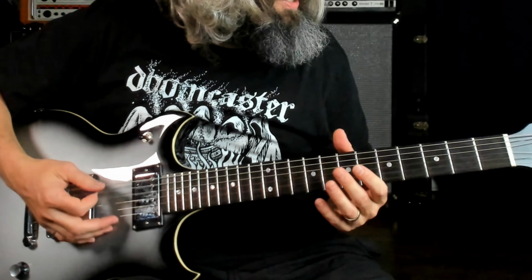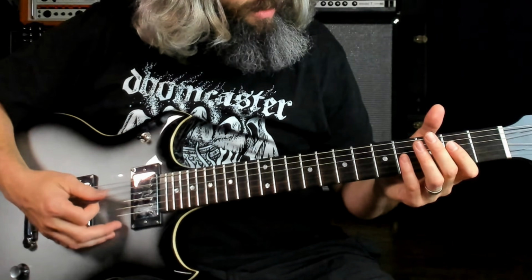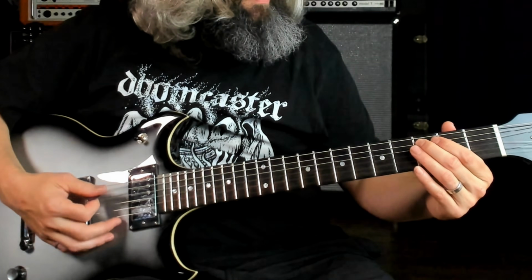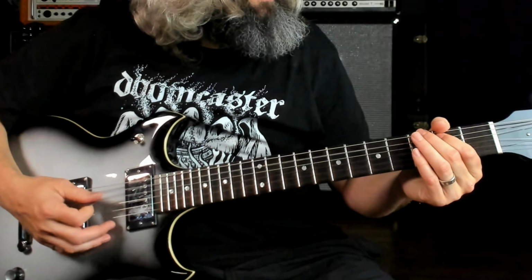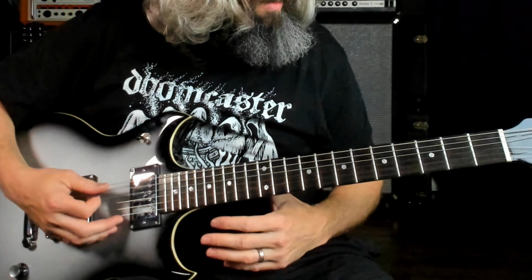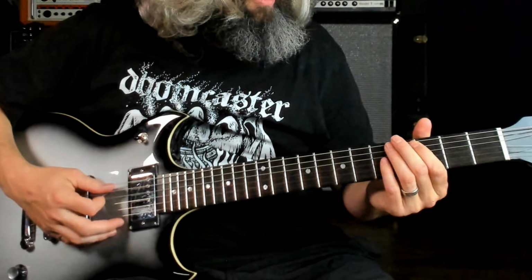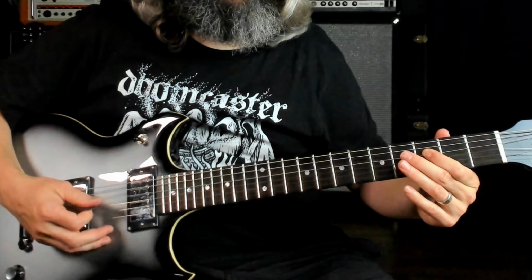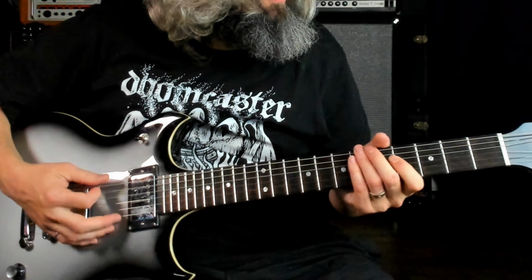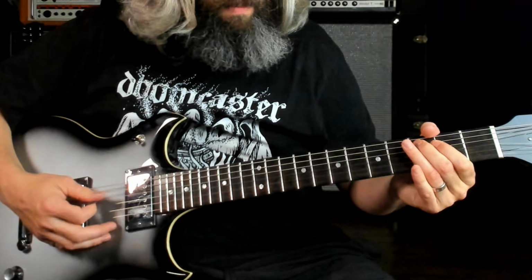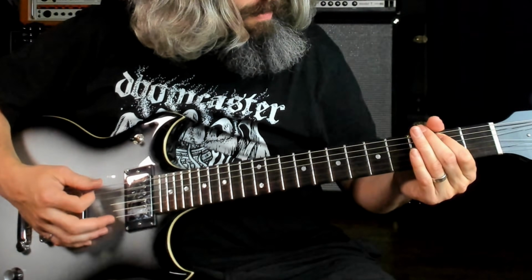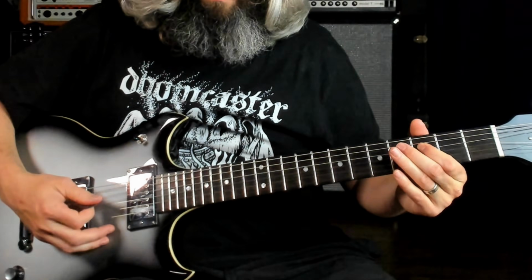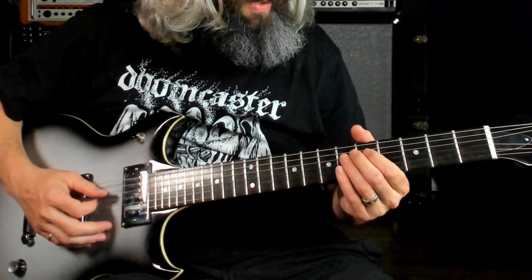So this is using the D Phrygian mode here. You've got a root, the octave, minor sixth, flat fifth bending to a minor sixth, the root, the minor third, the flat seventh, and then here you've got the minor second, which gives it that Phrygian feel. And so the second guitar is doing this.